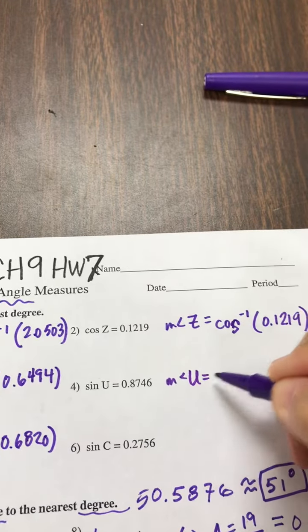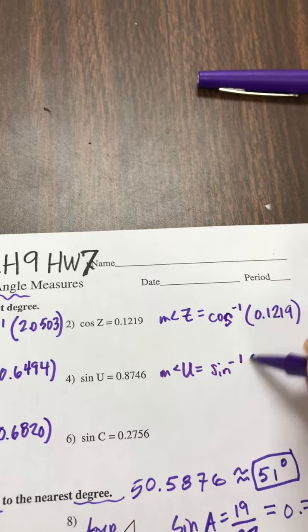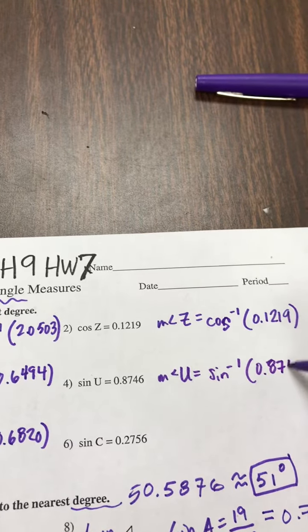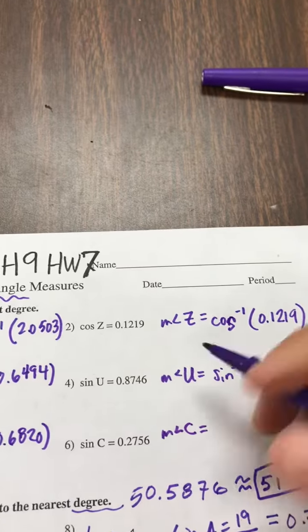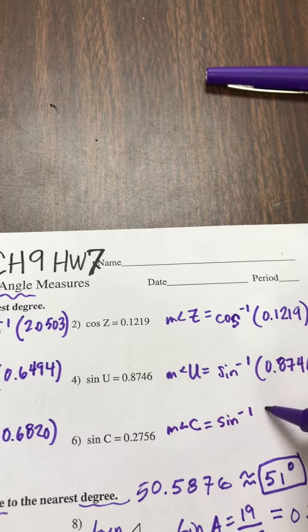Keep going. This would be the inverse sine of this ratio. And the last one, the measure of angle C would be the inverse sine.